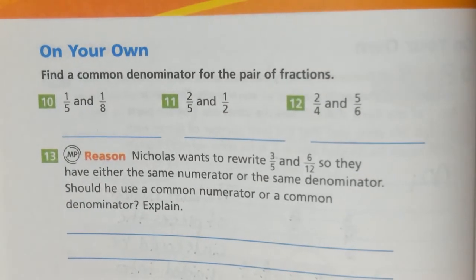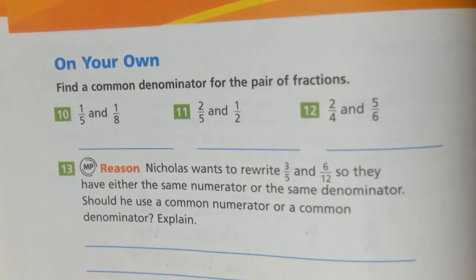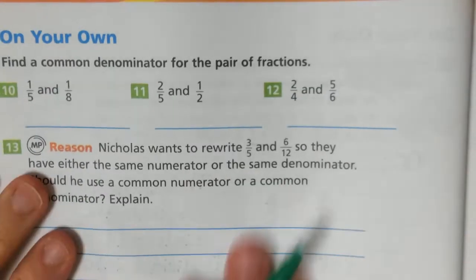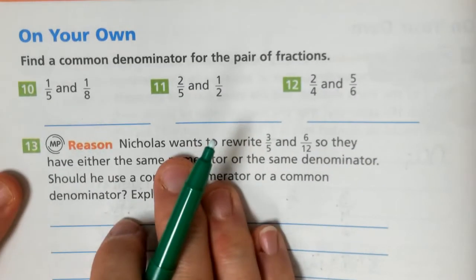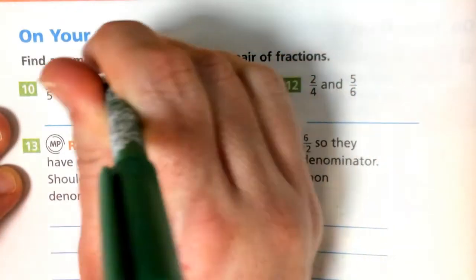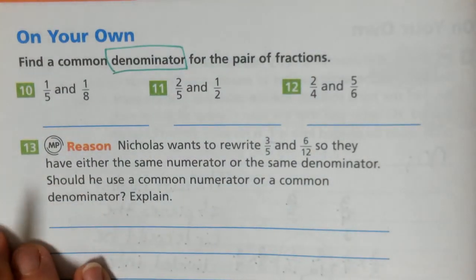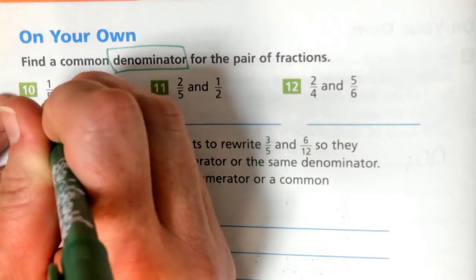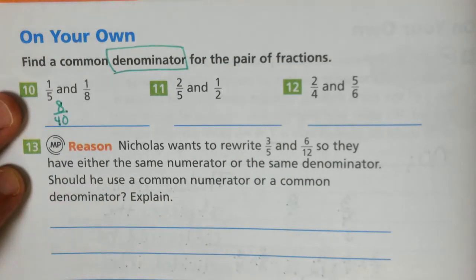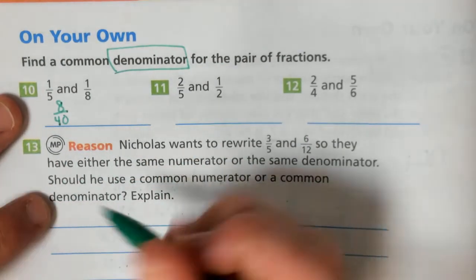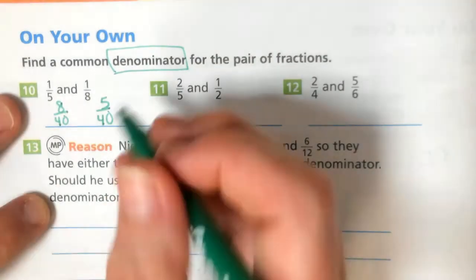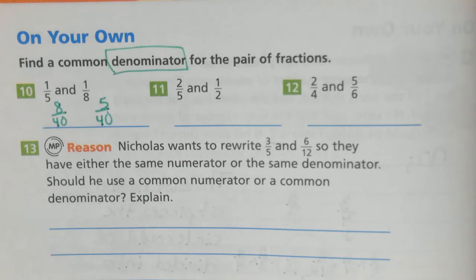Find a common denominator for the pair of fractions. So again, a common denominator. So if I have 5 and 8, what do they have in common? Well, remember we're doing denominator, they would have 40 in common because I can multiply them by each other. So if I multiply 1/5 times 8 over 8, I would have 8/40ths. And if I multiply 1/8 times 5 over 5, I would have 5/40ths. So the common denominator would be 40. Well, I guess I just needed to write the 40. Sorry about that. You can do this too.